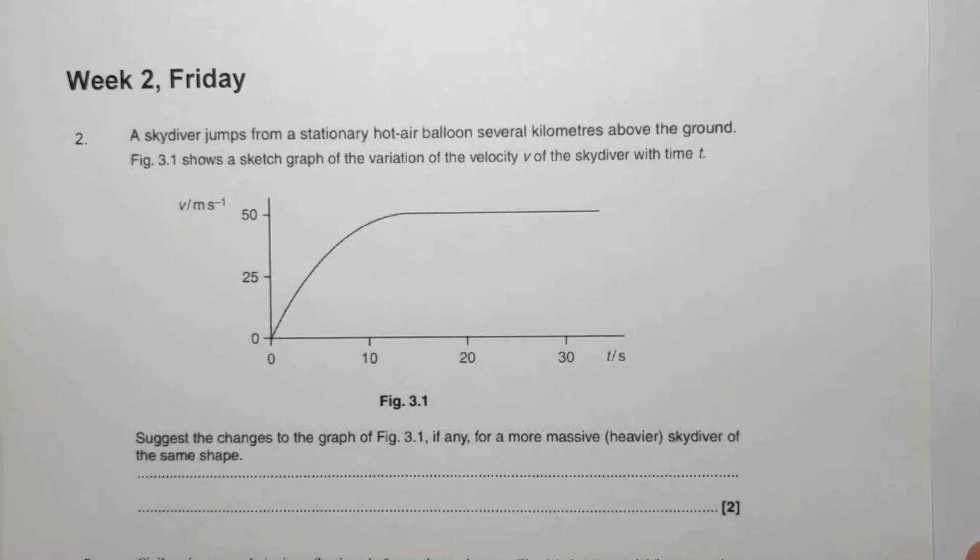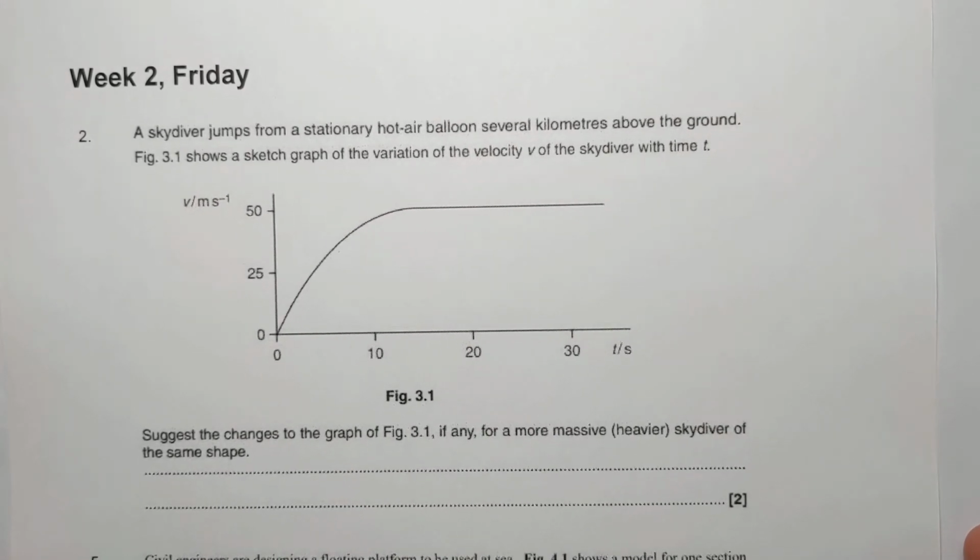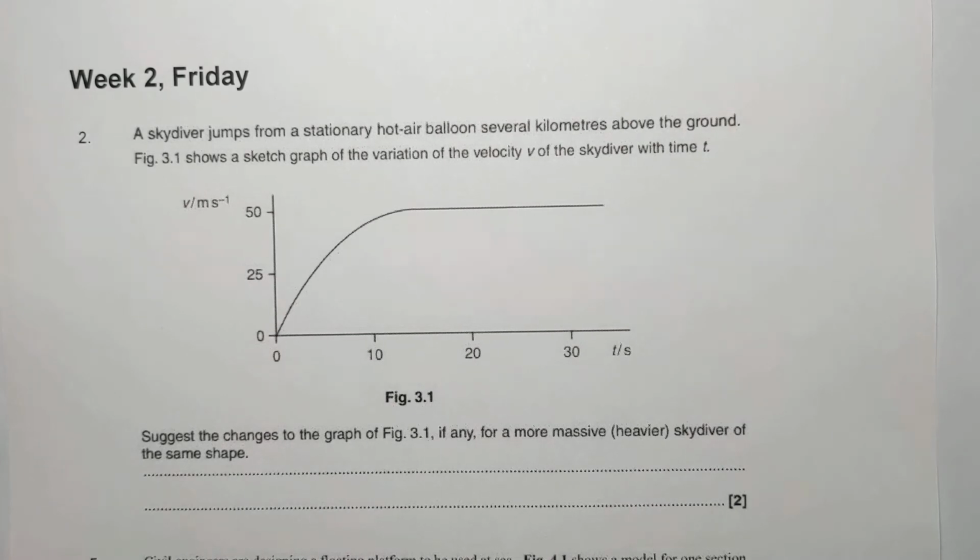Okay, and I'm pretty pleased with this terminal velocity question. I feel like this one's quite an unusual one, so pause the video and have a go at this. Drawing force diagrams, I meant to say. So what happens to your force diagrams and what difference does it make?